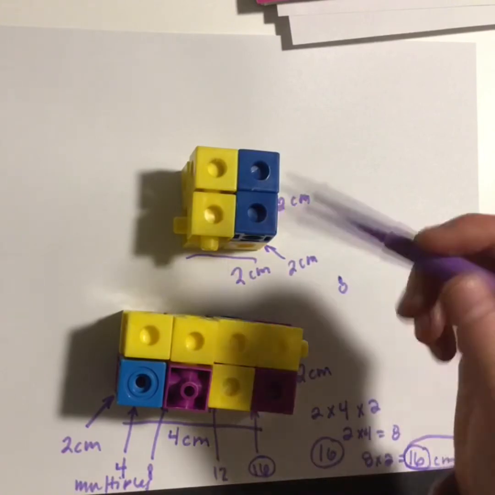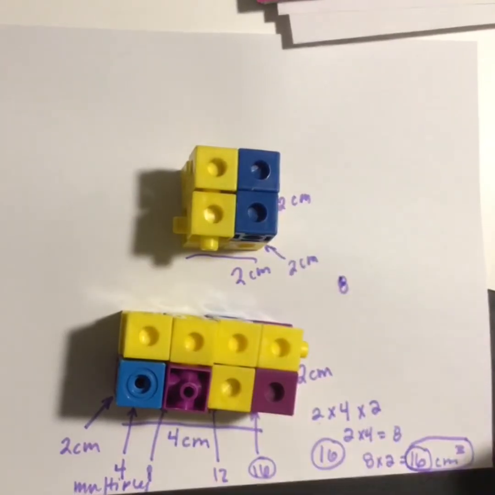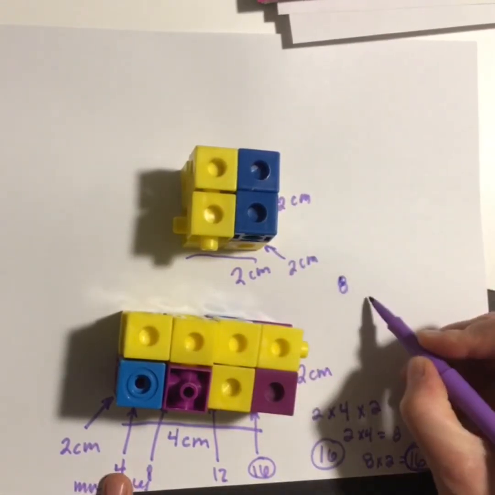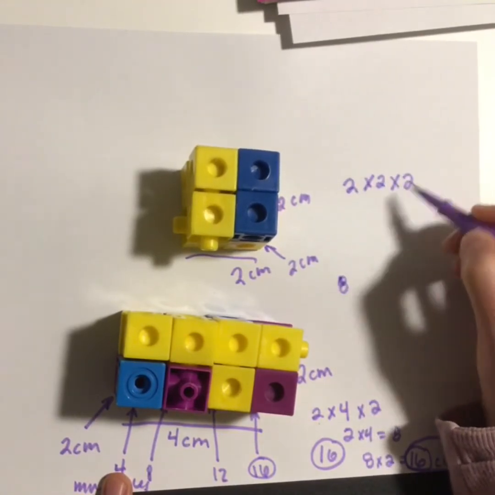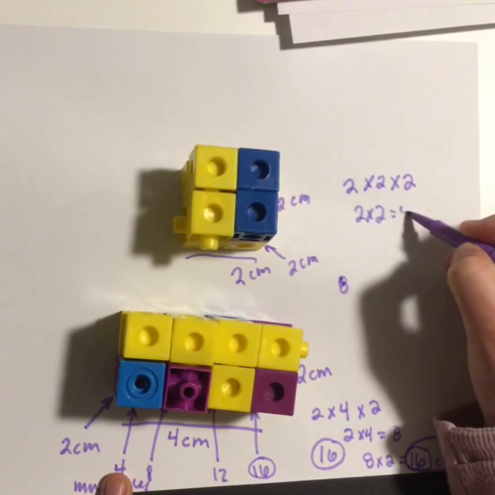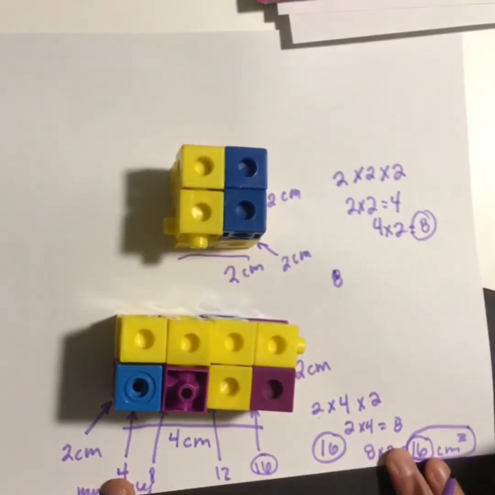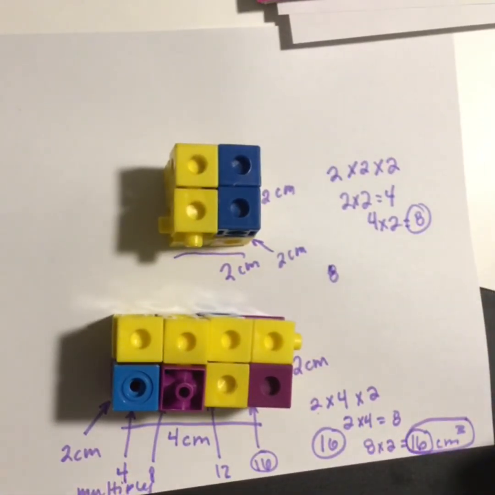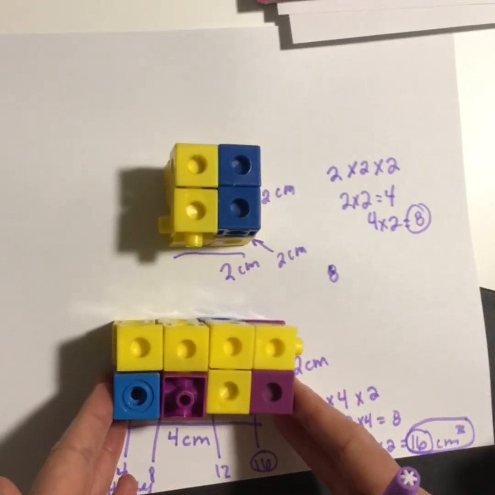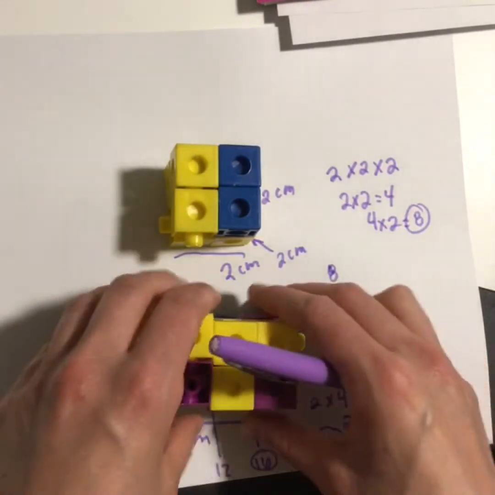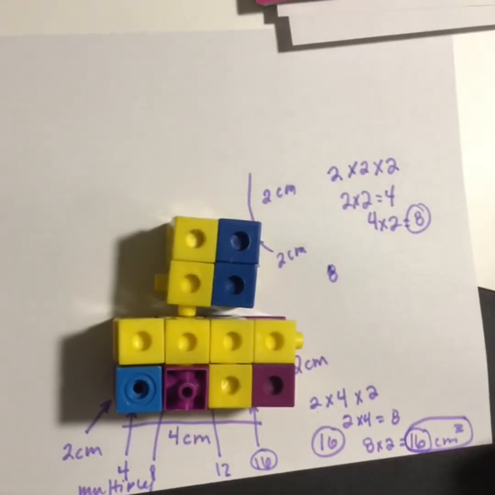Or I can just count 1, 2, 3, 4, 5, 6, 7, 8. Okay, so this square prism is made up of 8 cubes. I can also, to find the volume, do 2 times 2 times 2. So 2 times 2 equals 4. 4 times 2 equals 8. Okay, remember, when I'm trying to calculate volume, I'm thinking about how much space this three-dimensional figure takes up. Okay, so this rectangular prism and this square prism, when they're together, how much space do they take up together?